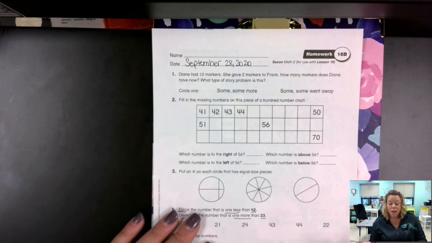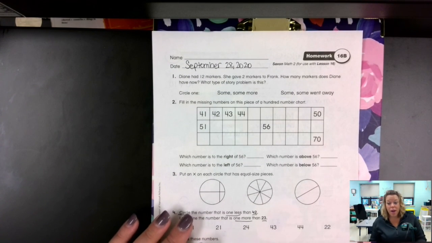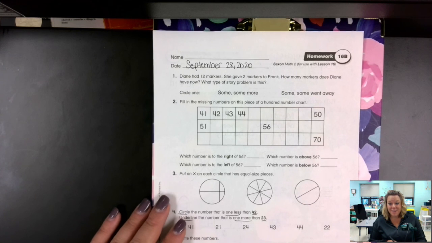Okay, when you're done with this sheet and you're done with your fact sheet, you're going to go ahead and put those back in your Monday folder. We'll see you back for math tomorrow.